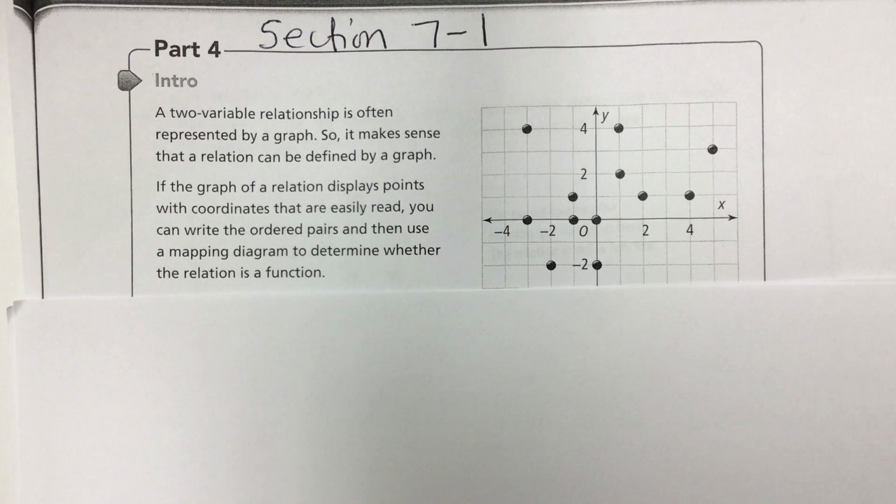Section 7-1, Part 4. A two-variable relationship is often represented by a graph. So it makes sense that a relation can be defined by a graph. If the graph of a relation displays points with coordinates that are easily read, you can write the ordered pairs and then use a mapping diagram to determine whether the relation is a function.